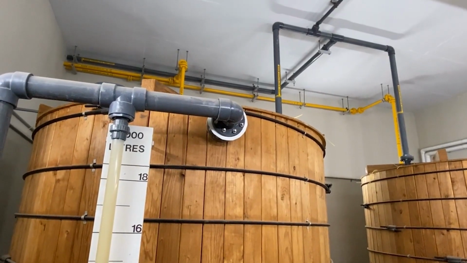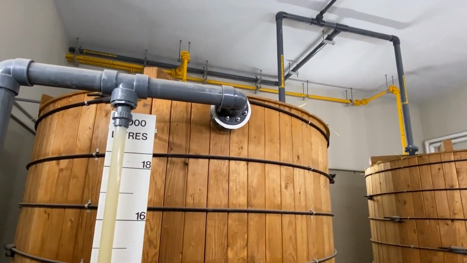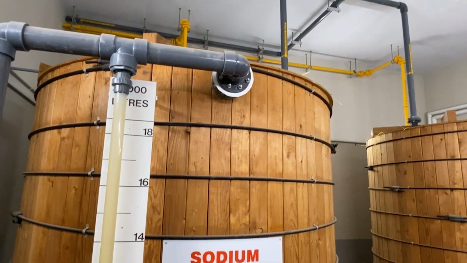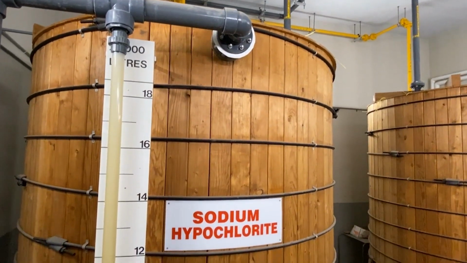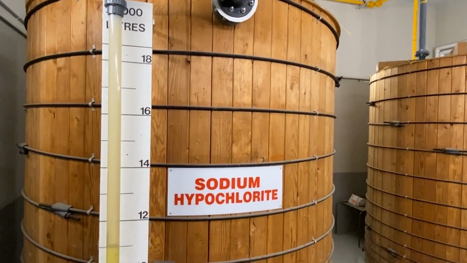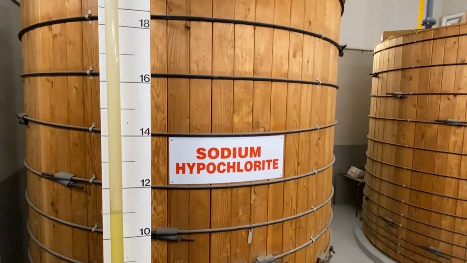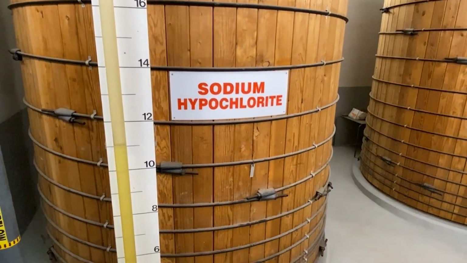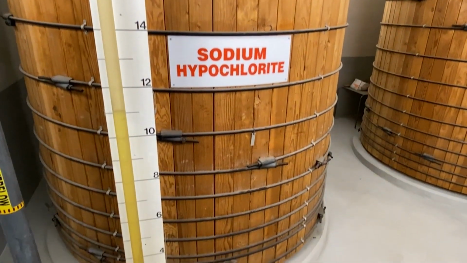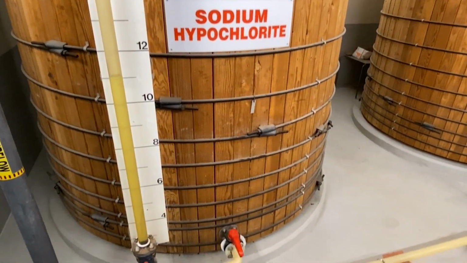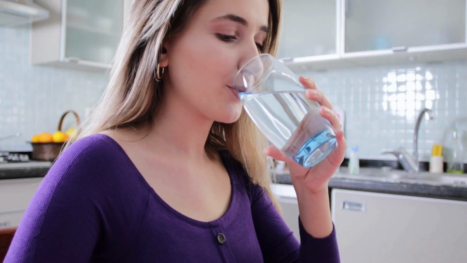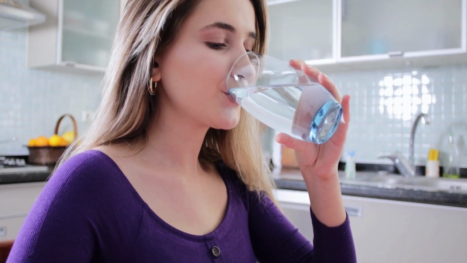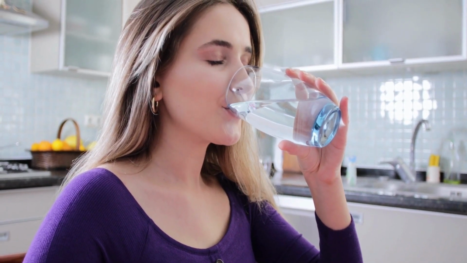Now that we've gotten rid of most of the contaminants in the water, there are still some pesky bacteria that remain. The final step is the disinfection step. This is where they remove these harmful bacteria. Some treatments include adding chlorine, ozone, or using an ultraviolet light. Now that the water is clean and safe to drink, it can be distributed to the people in the town.